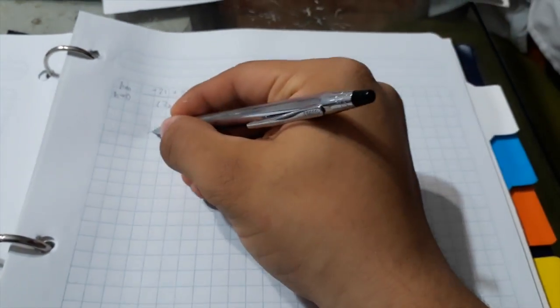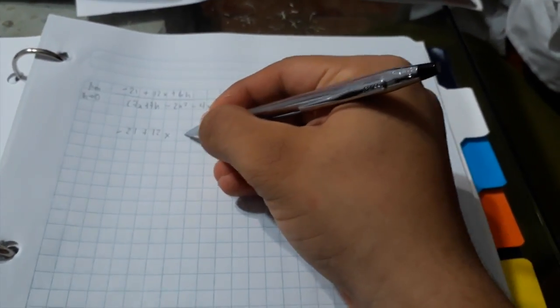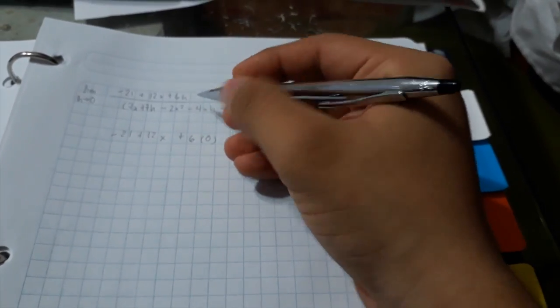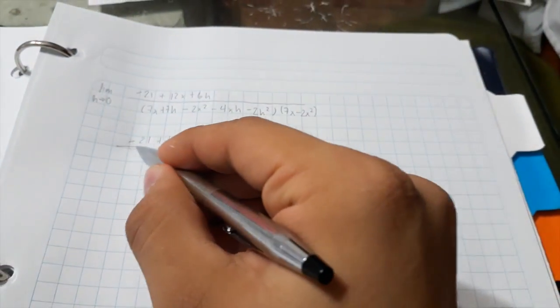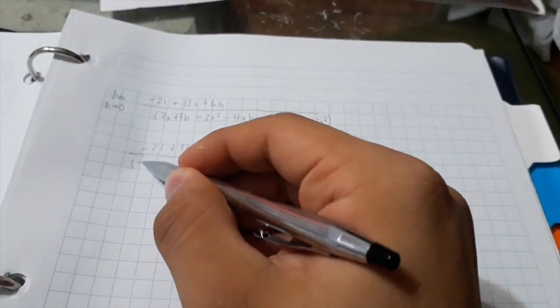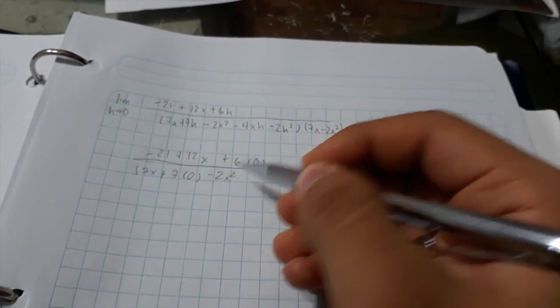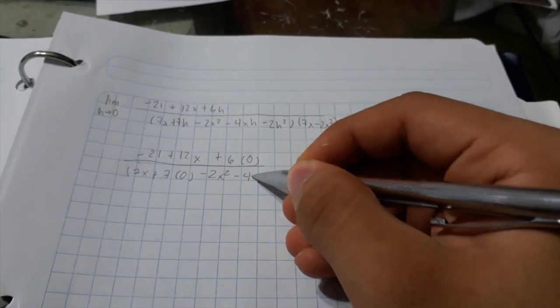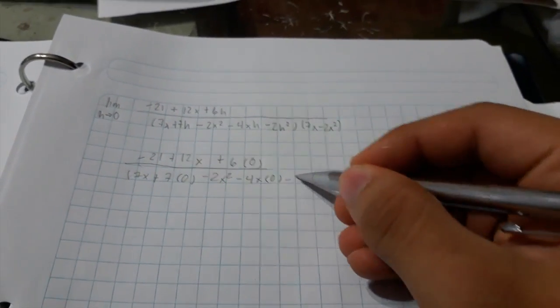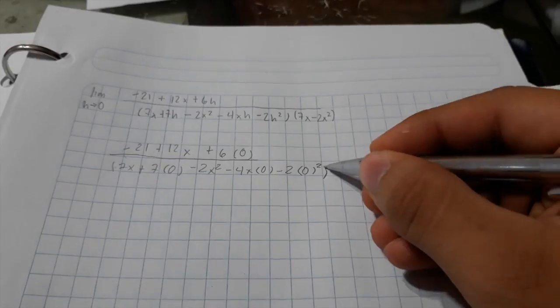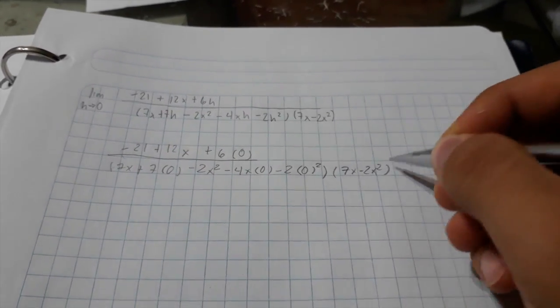We have now minus 21 plus 12x plus 6 times 0, because here we have an h. All these over 7x plus 7 times 0 minus 2x squared minus 4x times 0 minus 2 times 0 squared. This part stays the same because it has no h.